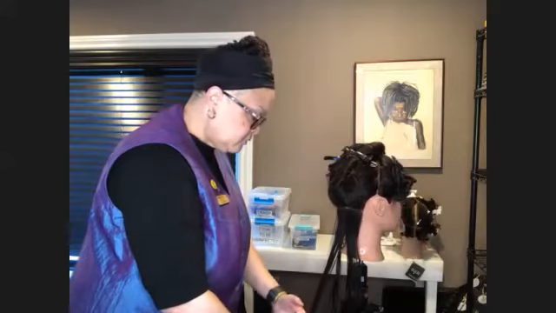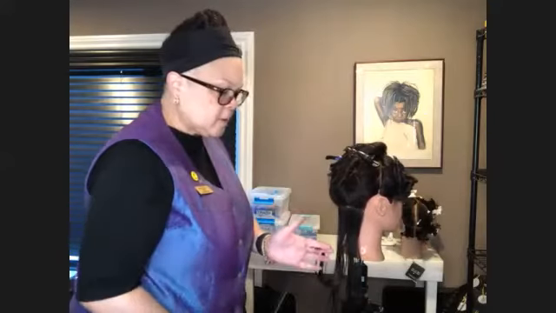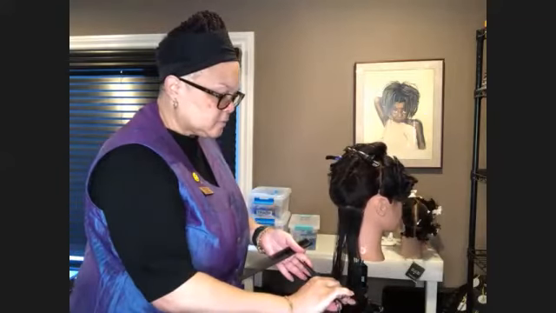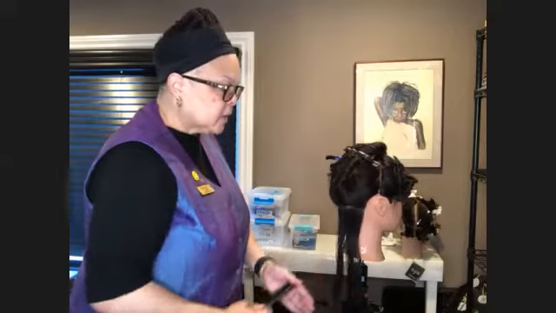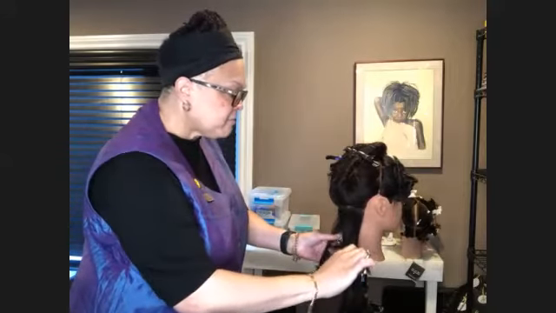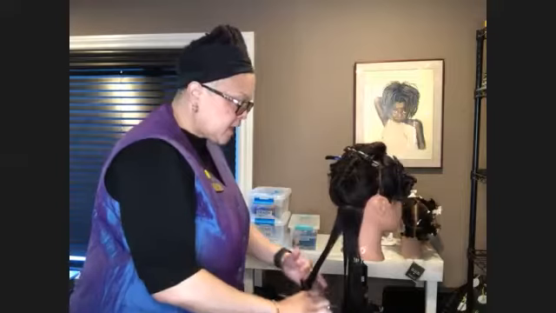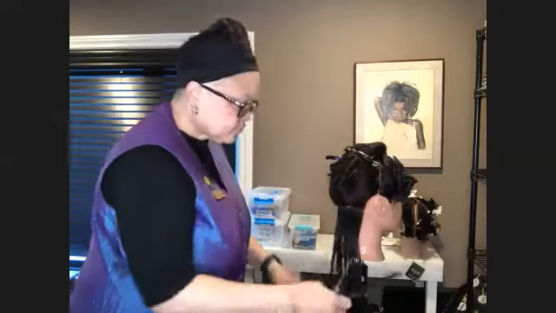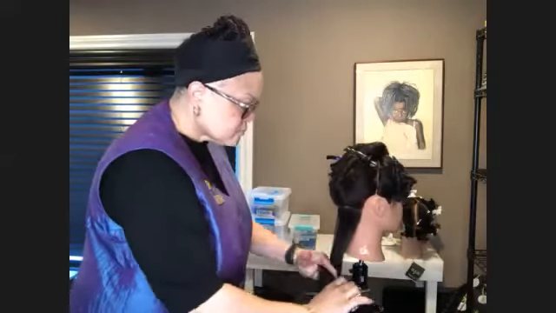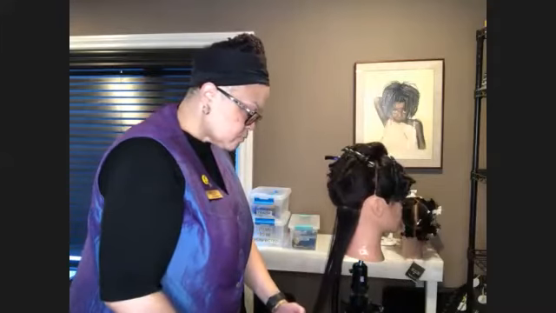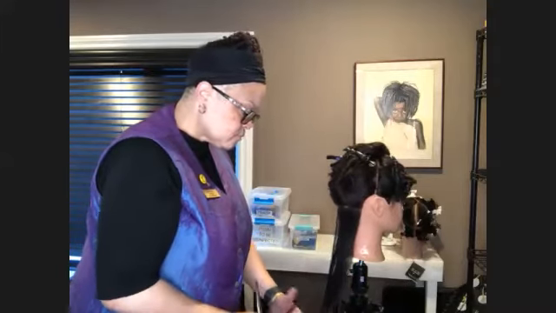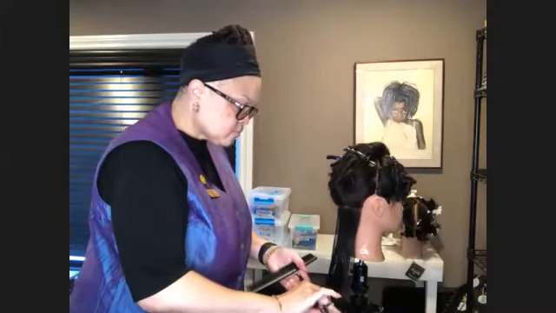Cut the center first, okay? And then split that in half and do your sides. You can always go back and check before you move forward.